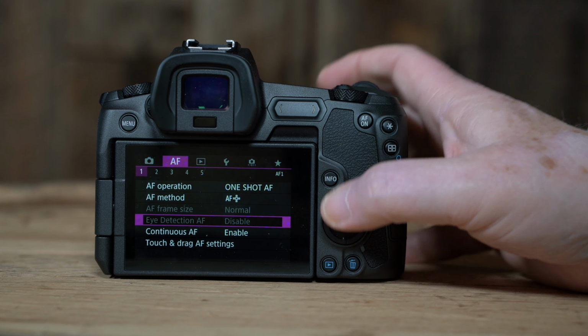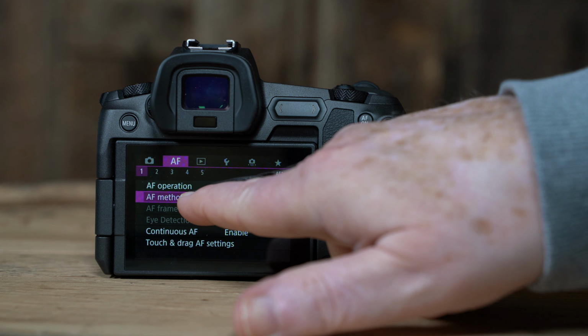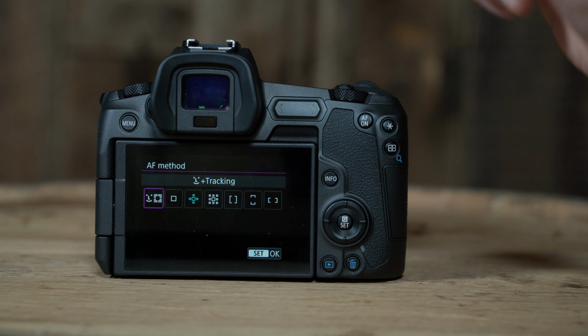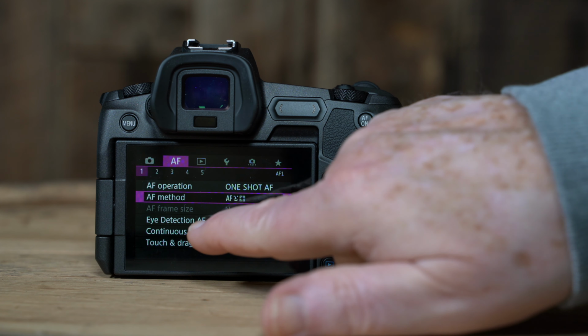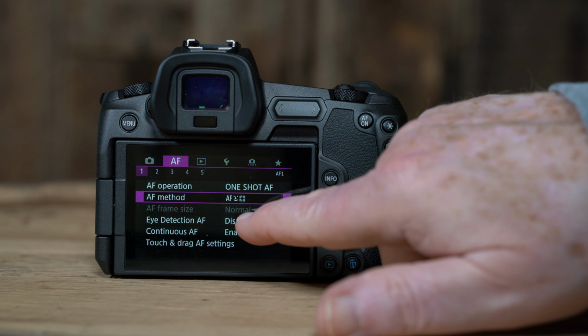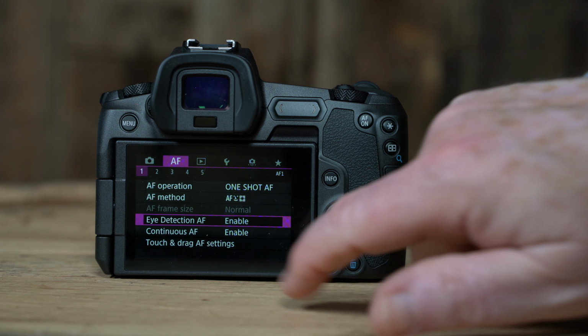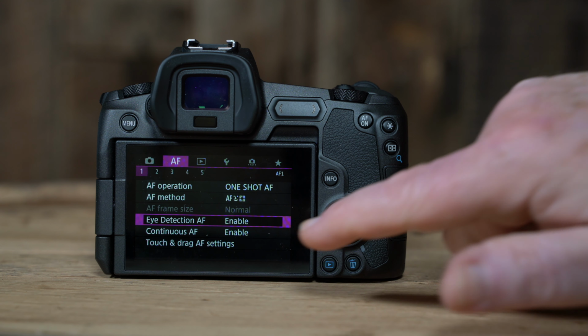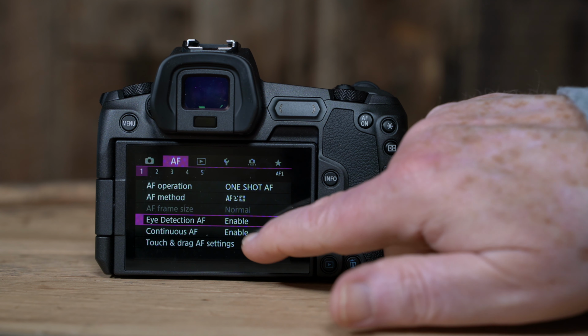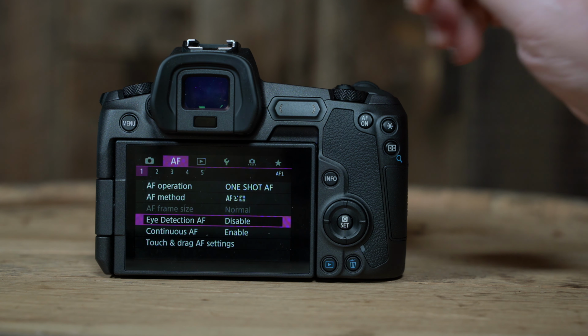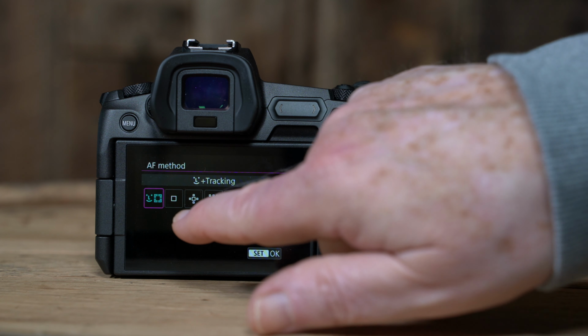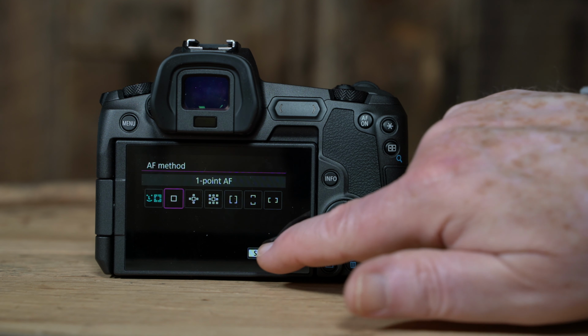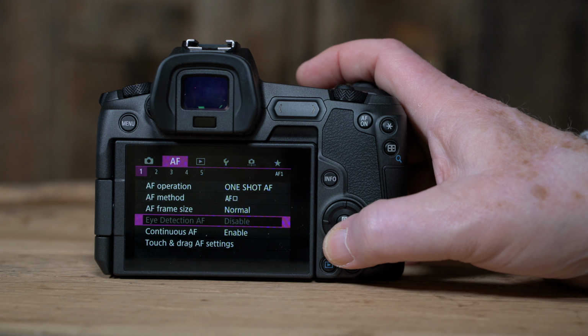I cannot activate it because I would need to shift over to the autofocus method. Use that, go to set, and now you see I've got eye detection AF. I just need to turn it on. Now it's going to track based upon the eyes of what I'm trying to shoot. I'm going to go back to this here and leave it that way.